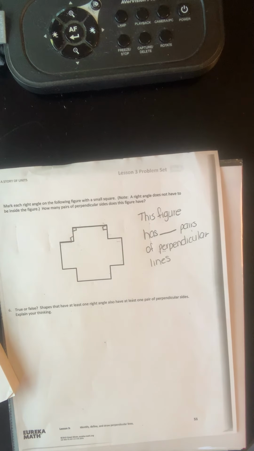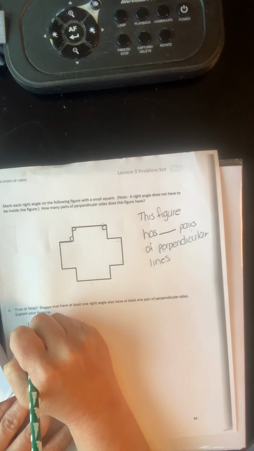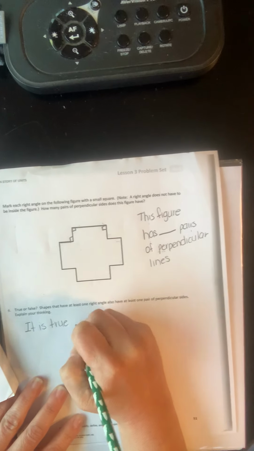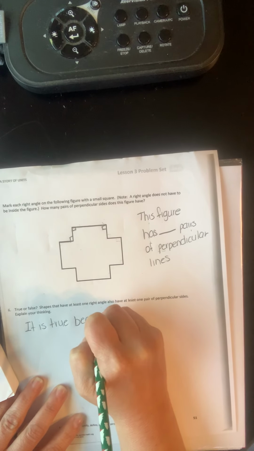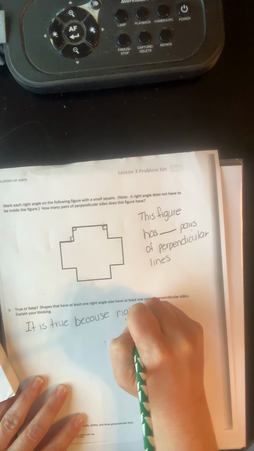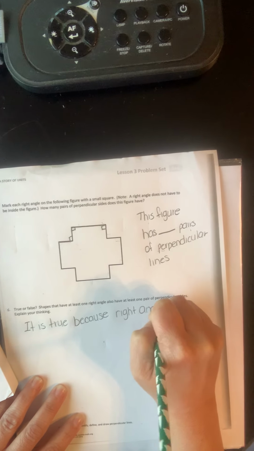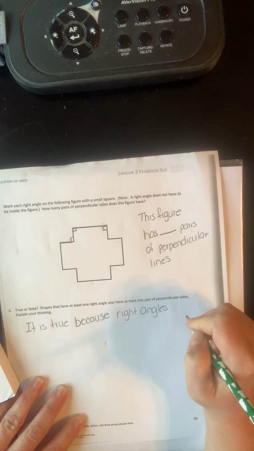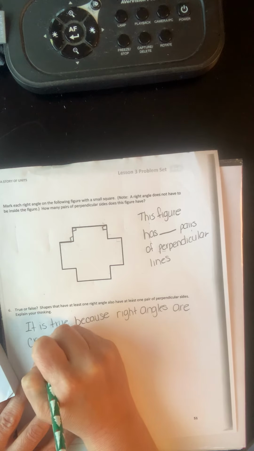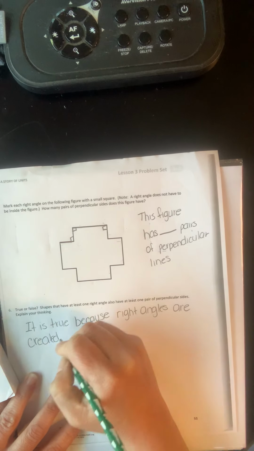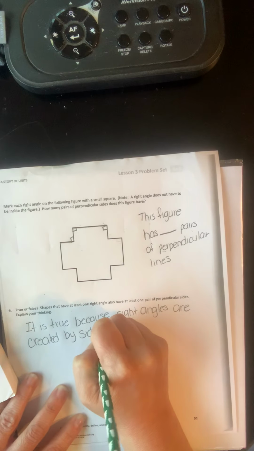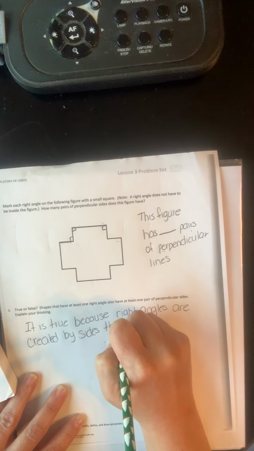So I'm going to say it is true because right angles are created by sides that are perpendicular.